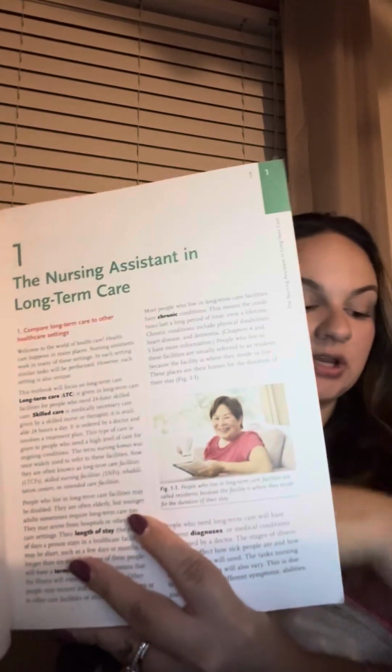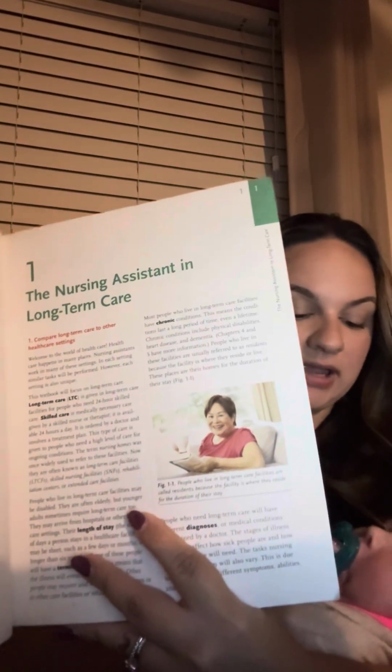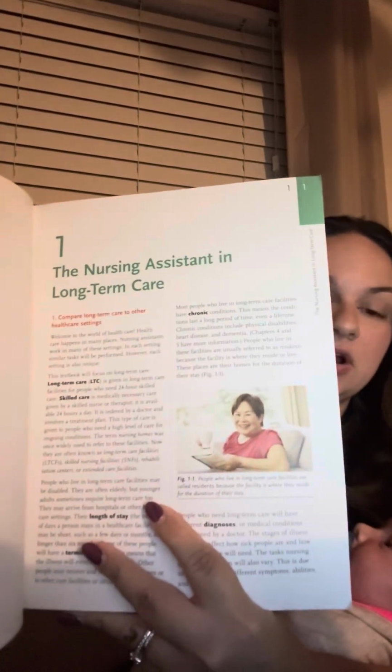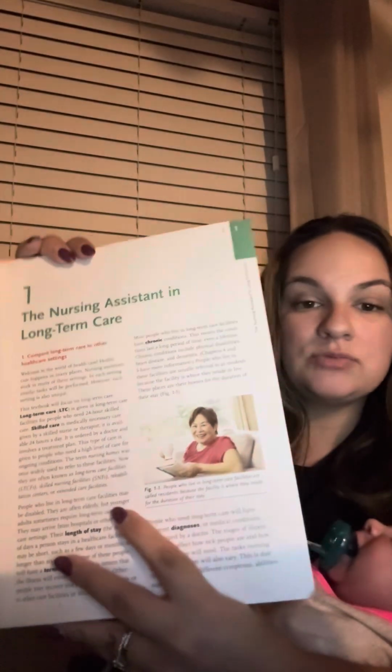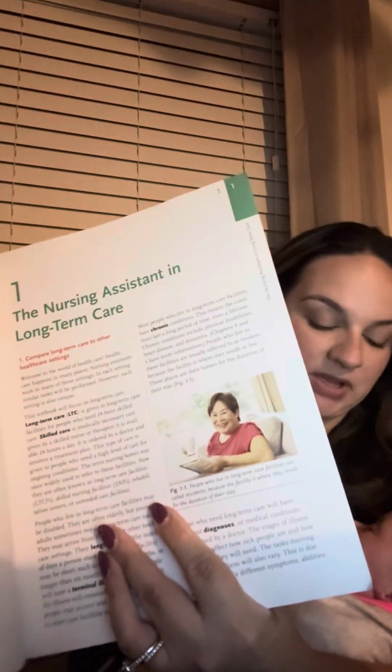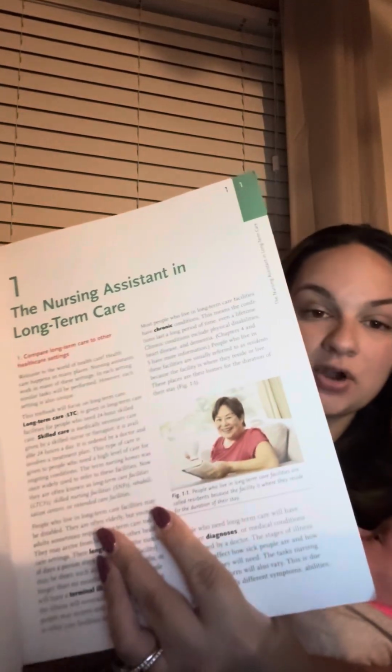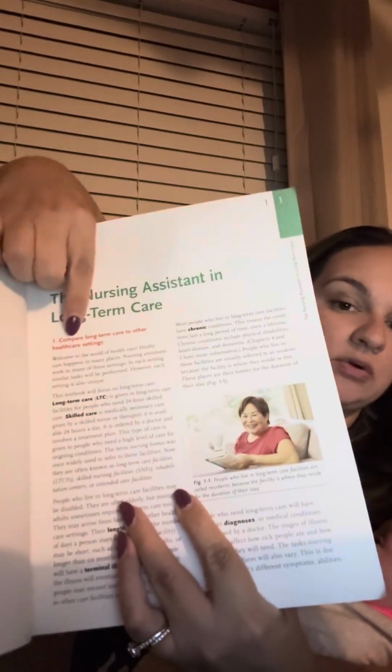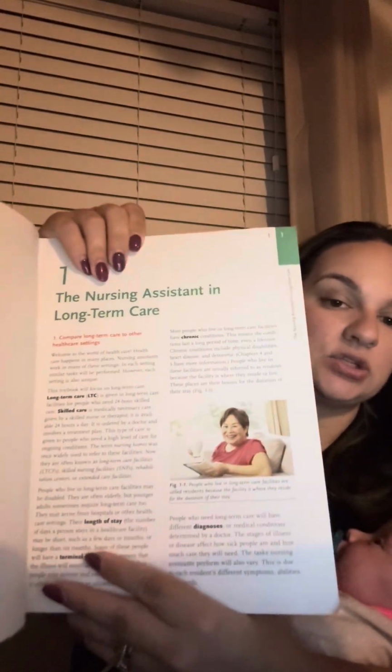These red headings are what I refer to as learning objectives. I use this all throughout the year. I'll say, okay, today we're going to do learning objective 1, 2, and 3, and I want you to read 1, 2, and 3, so you know exactly how far you're reading and when to stop. This red heading is learning objective 1. If we flip the page, we'll see 2 and 3. Some of them are longer than others, so I always take that into account when I am assigning things.